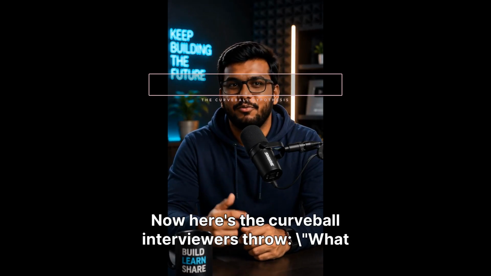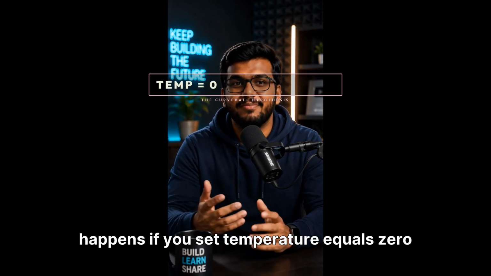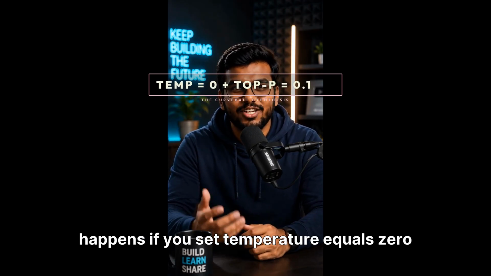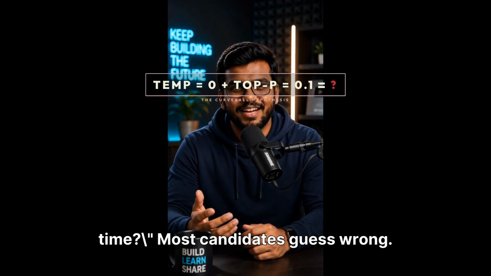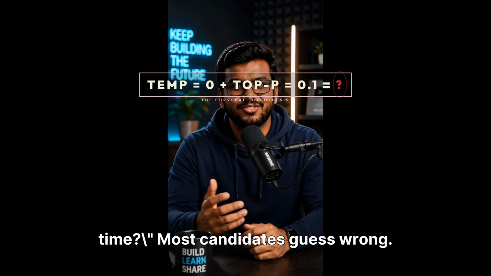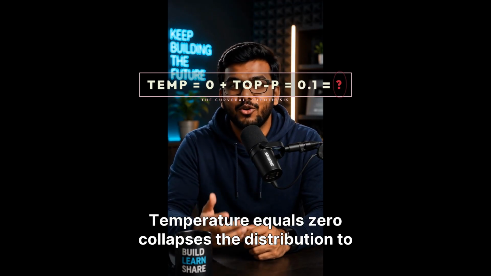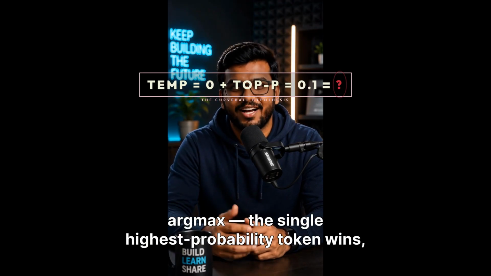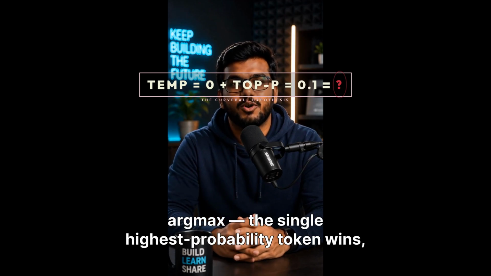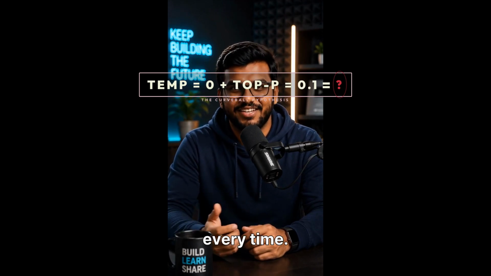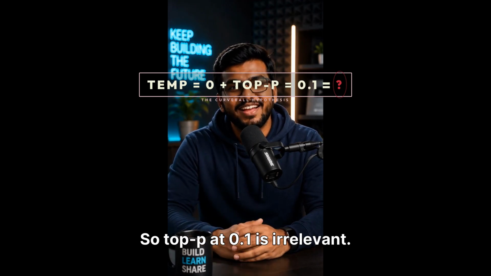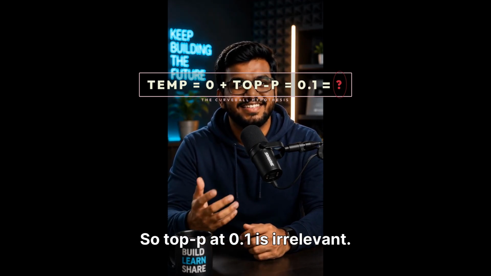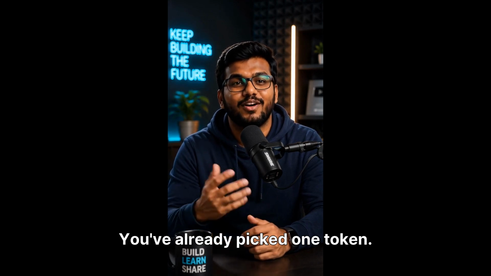Now here's the curveball interviewers throw. What happens if you set temperature equals 0 and top-P equals 0.1 at the same time? Most candidates guess wrong. Temperature equals 0 collapses the distribution to argmax. The single highest probability token wins every time. That happens before top-P is applied. So top-P at 0.1 is irrelevant. You've already picked one token.